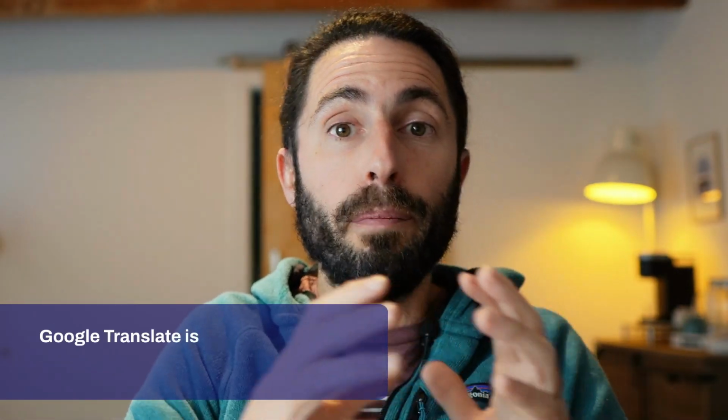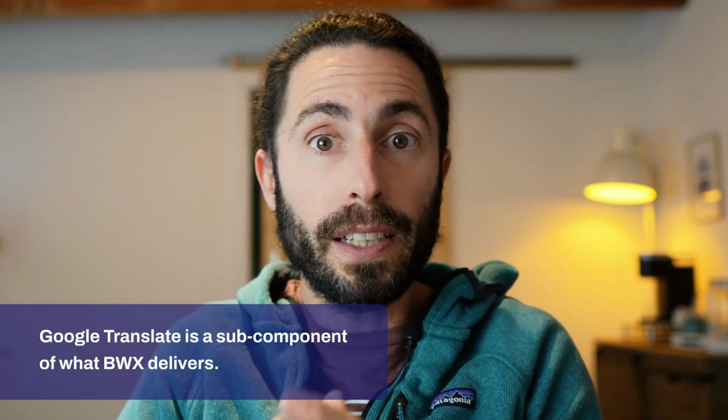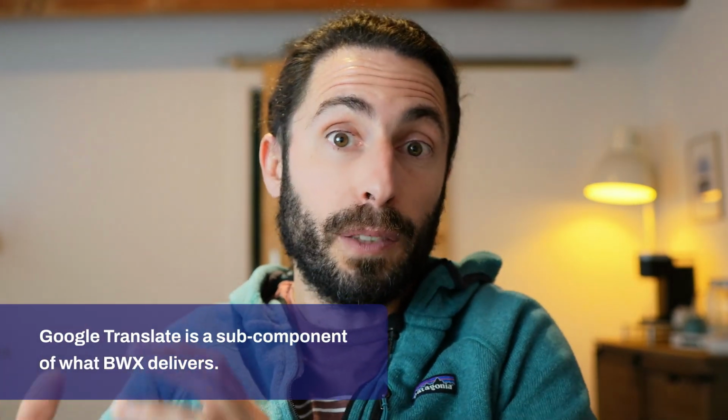So when you're looking at it from a very broad perspective, Google Translate is a subcomponent of what a software like BWX delivers, whereas BWX is actually focusing on integrating so many different components, ranging from knowledge management to project management to cost management, quality management, bringing all of these concepts together so that you can make feasible the leveraging and the management of a very large and potentially complex localization program.